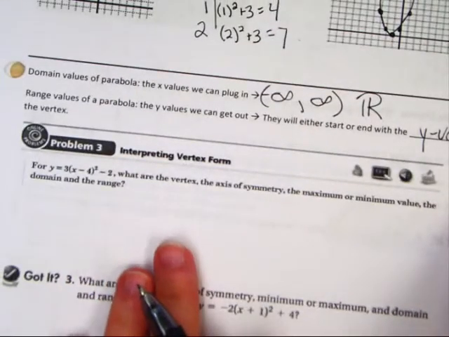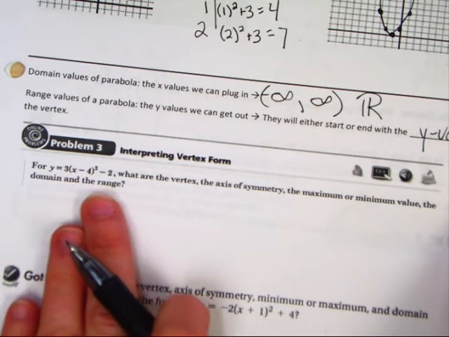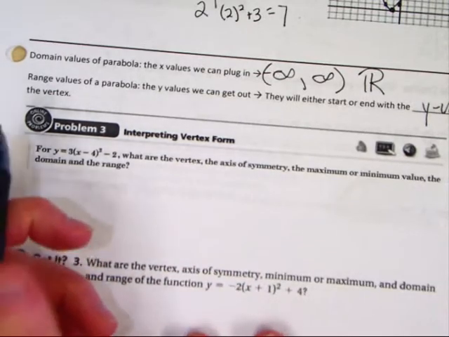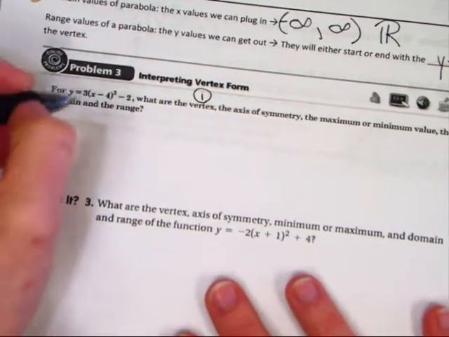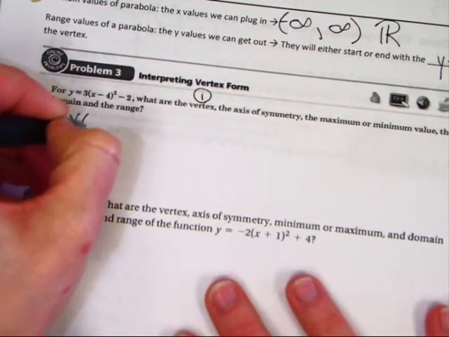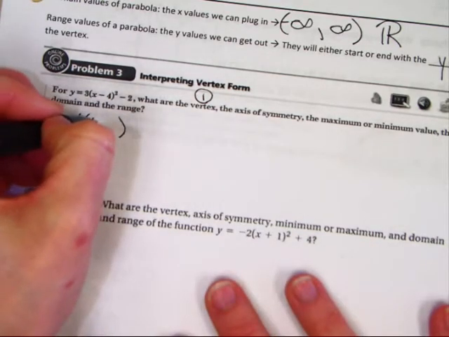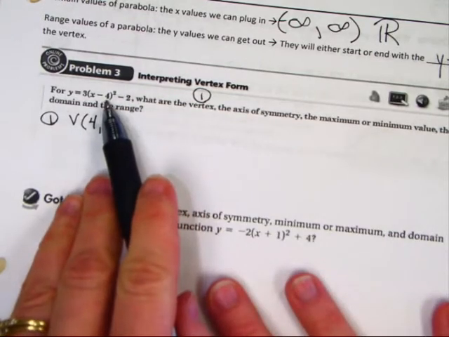Let's take a look at problem 3. For y equals 3 times the quantity x minus 4 squared minus 2, what's the vertex, the axis of symmetry, the min and the max, and the domain and the range? Wow, there's a lot happening. Let's start easy. We have the vertex is number 1. The vertex is, why don't you try it? It should be a +4 and a -2 because it's opposite of what you see.